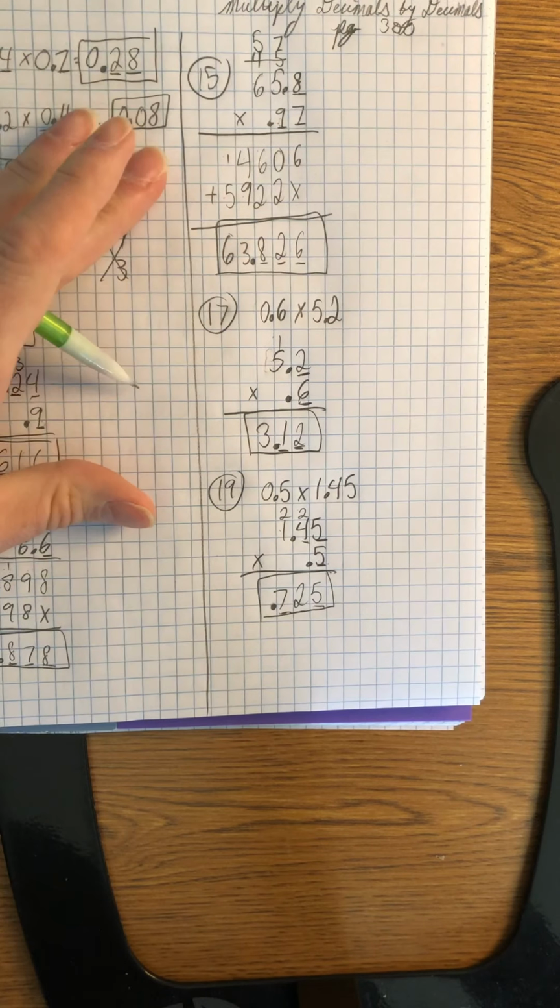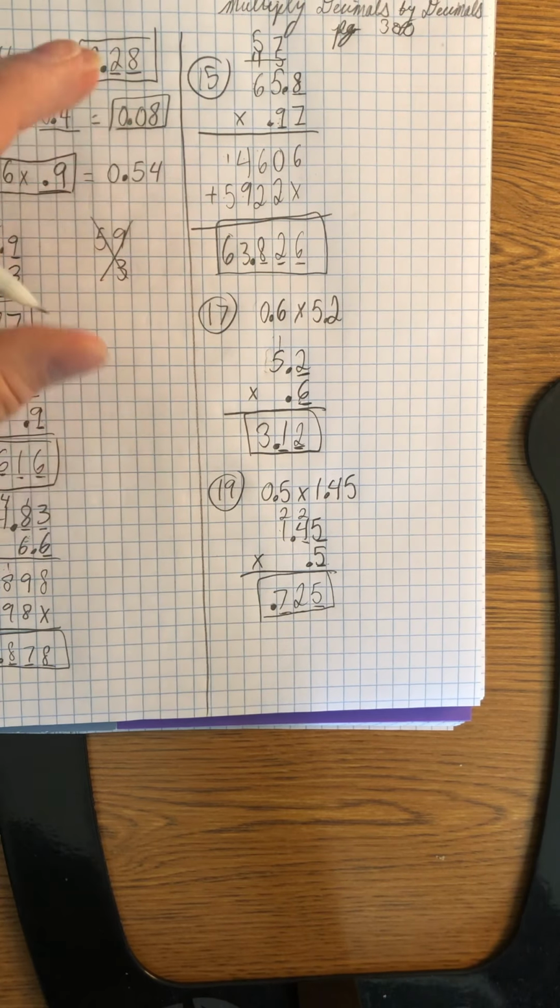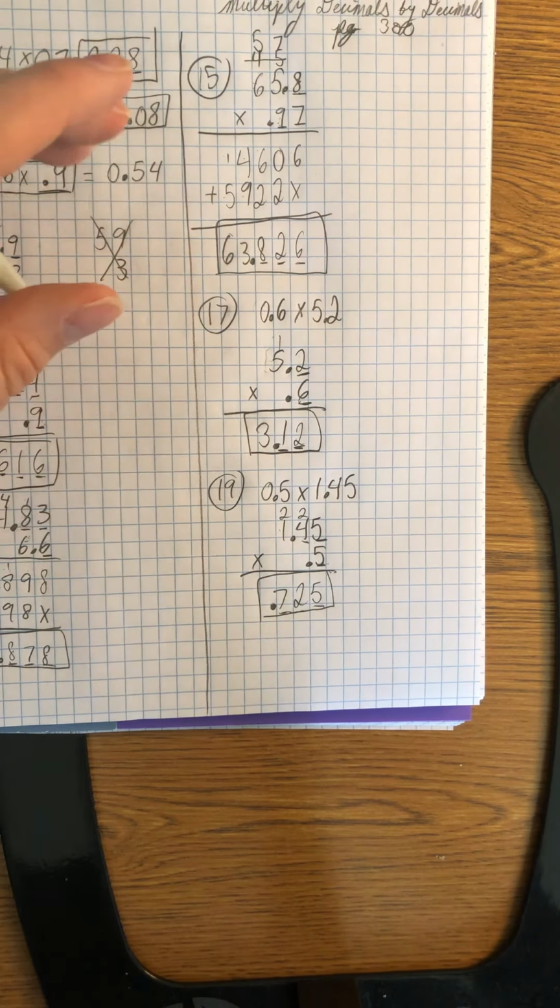Okay. There's nothing really else to look at. So 21 is very similar to these two. If we could just do 23, just so you could see one problem where you have to compare the two products.